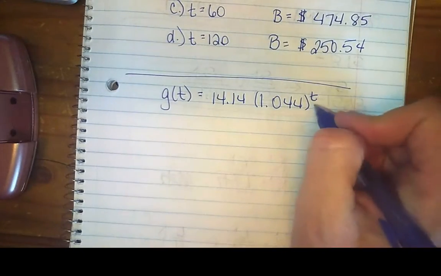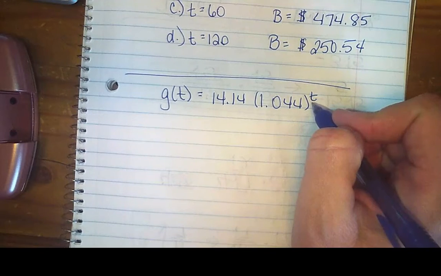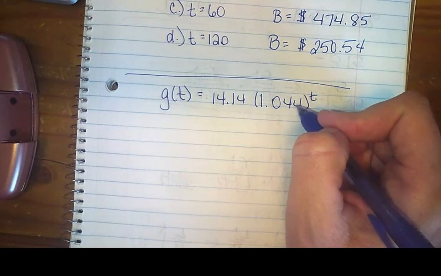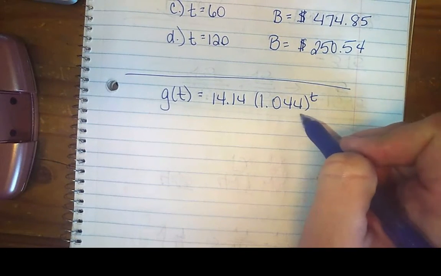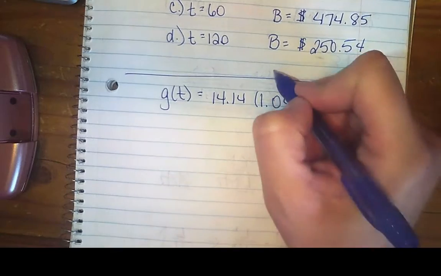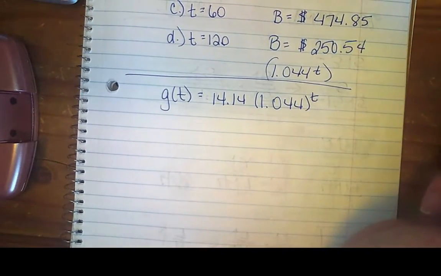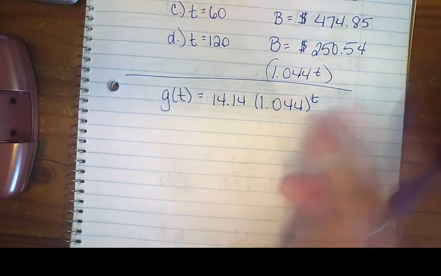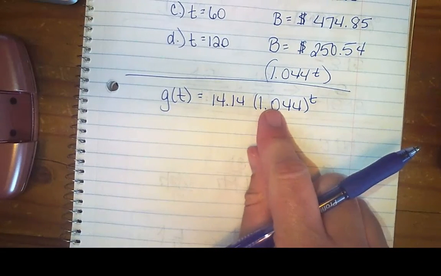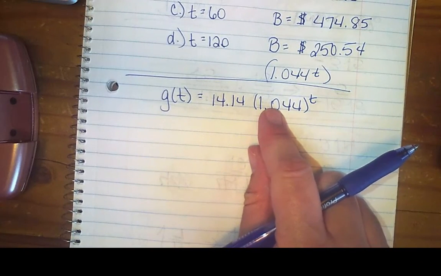Out here, they put the t on the outside of the parentheses. So it still belongs to everything in the parentheses, so it still belongs to the 1.044. So you could have written that as 1.044^t this way. The only time it would be important is if you had other stuff going on inside the parentheses, like addition or subtraction.